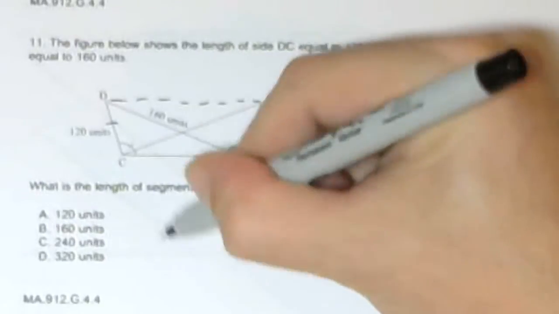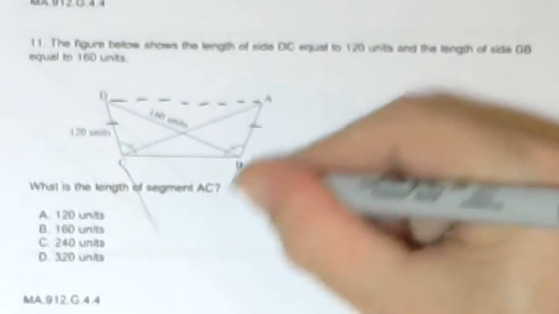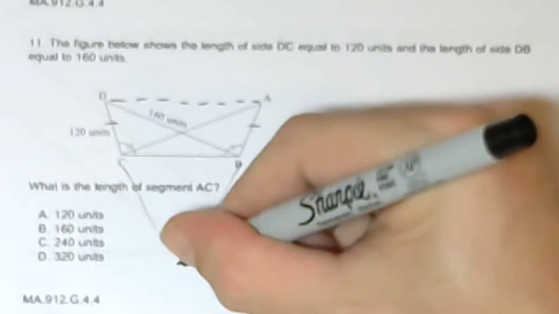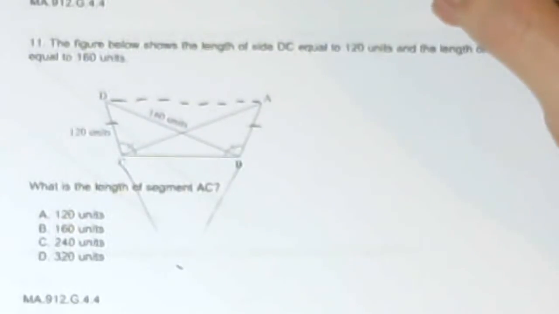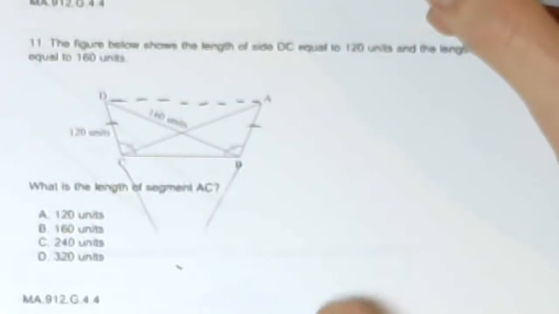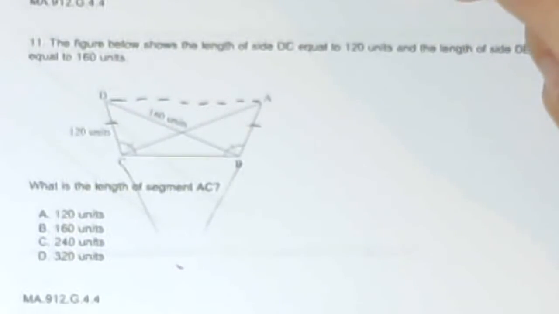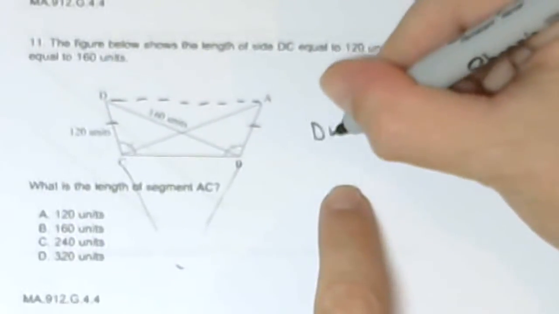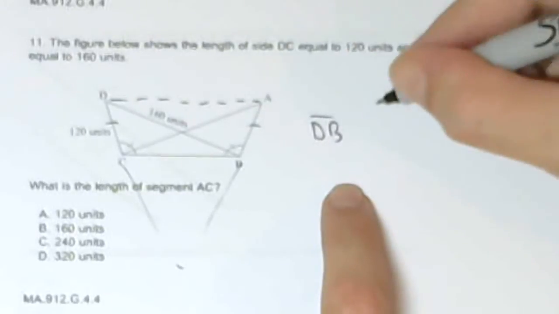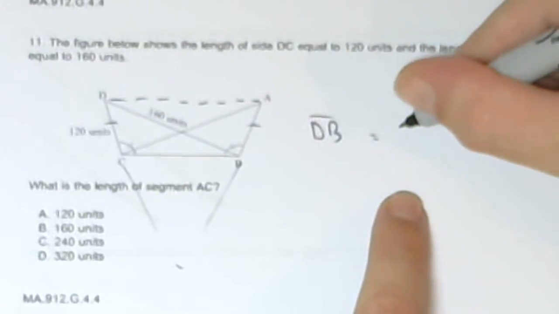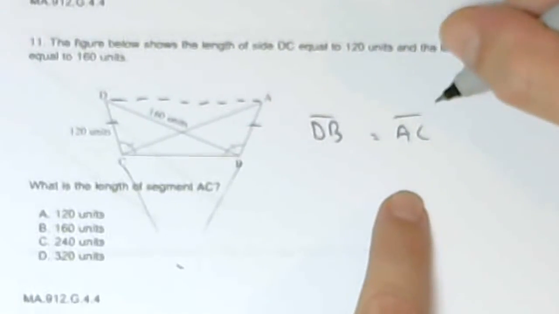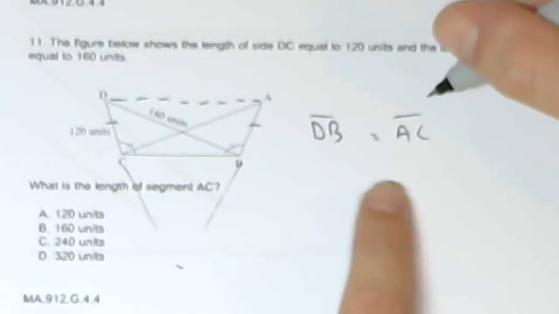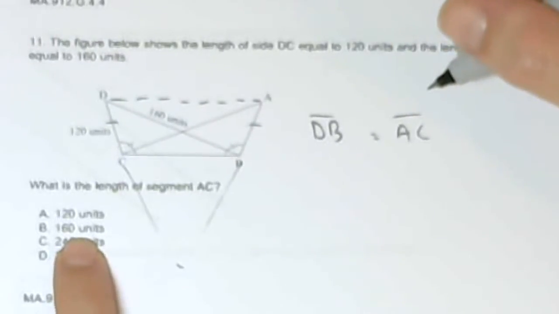Basically, if I were to extend these down somewhere here, I would get an isosceles triangle at some point. So what's going to happen is if these two are equal, then DB is going to equal AC, and AC is going to equal 160 units.